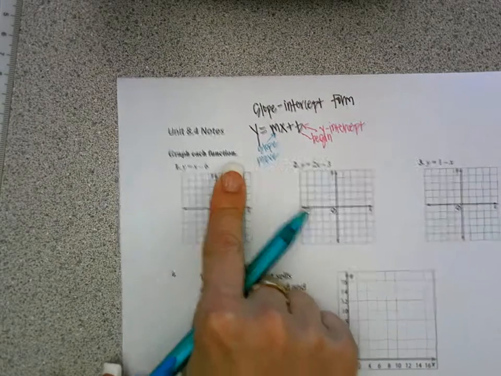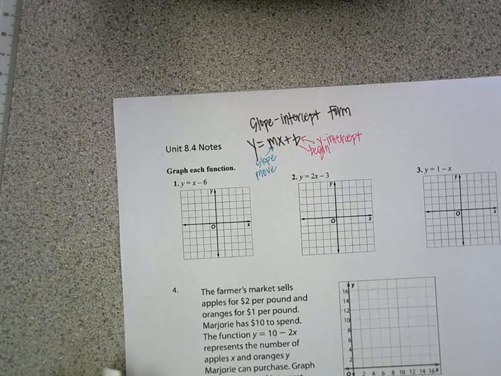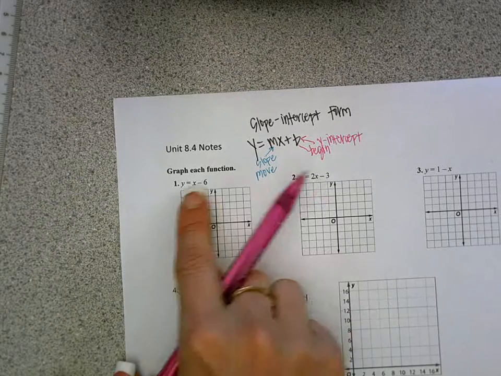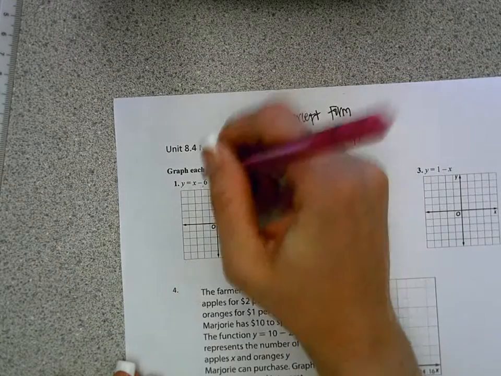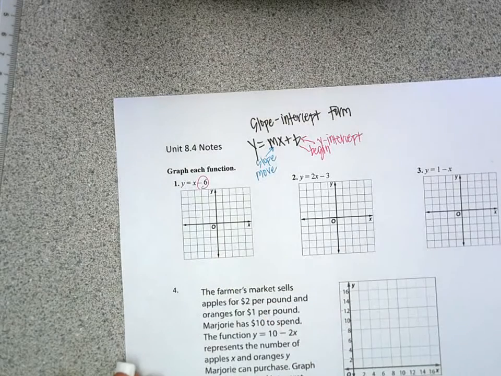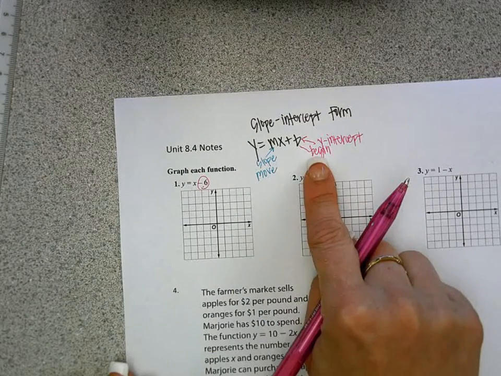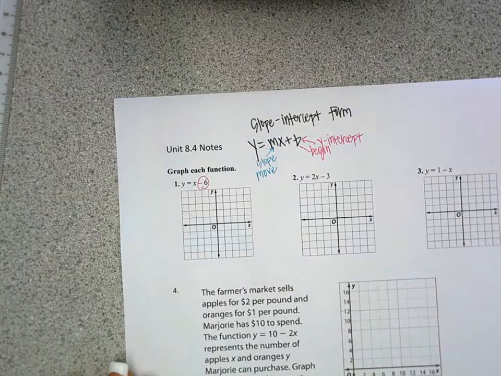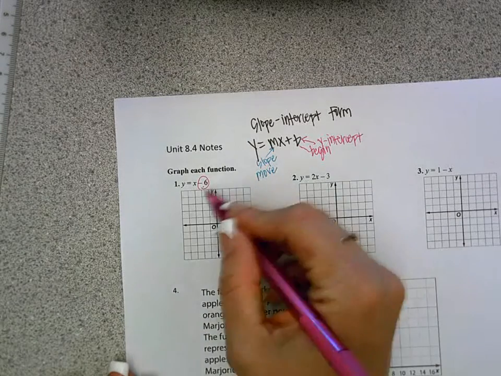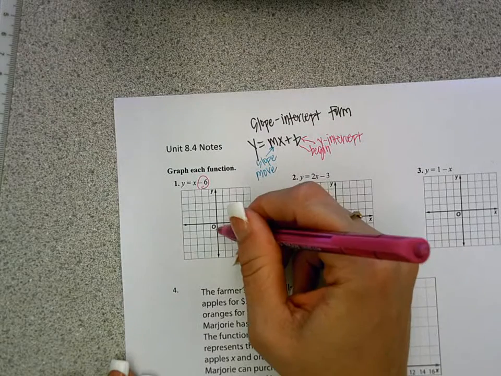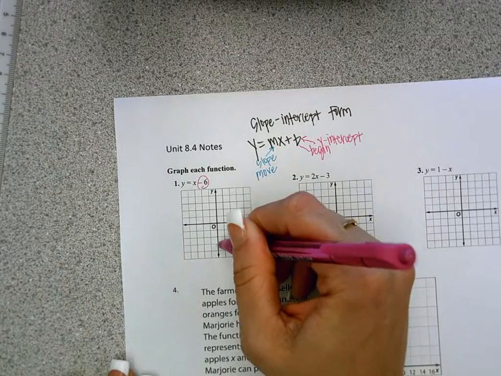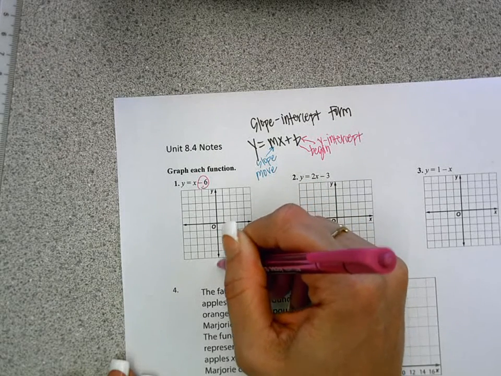So if we were going to graph these functions, first let's identify the slope and the y-intercept. What's the y-intercept in this equation? Not 1. The y-intercept is the part at the end, so your y-intercept is -6. The B stands for begin, so you begin your graph at -6. On the y-axis, we count down 1, 2, 3, 4, 5, 6. It's actually going to be off the graph, but that's okay.